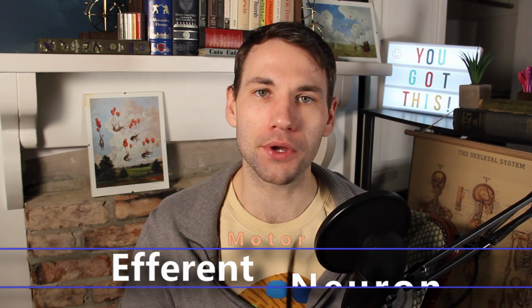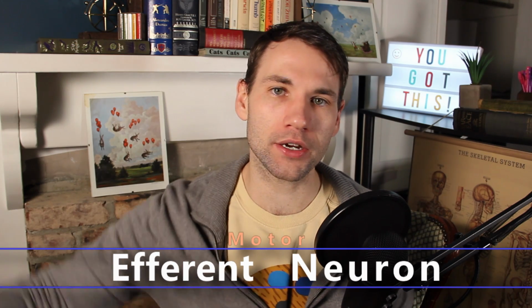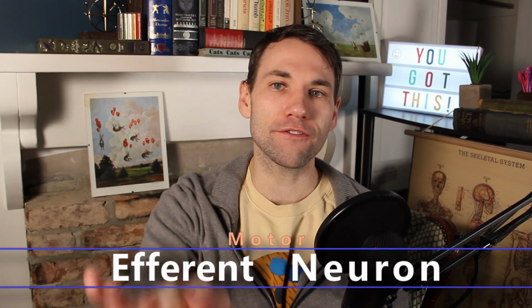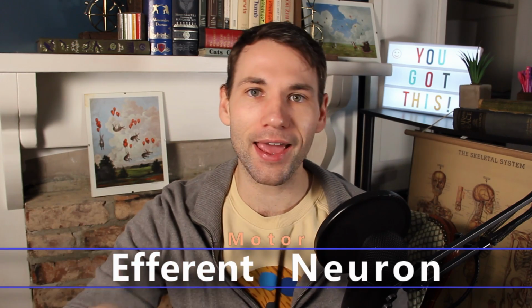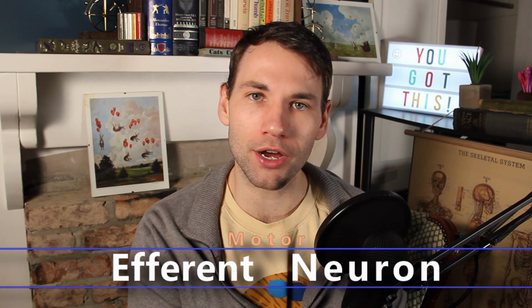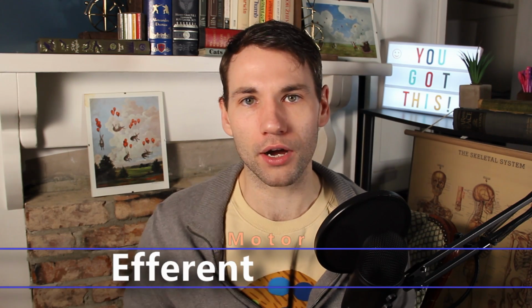The last naming scheme labels based on the direction the nerve carries information. So there's afferent with an A and efferent with an E. So I like to think E for exit. So efferent neurons carry information from the brain, the central nervous system, down to effectors, which of course kind of exit the signal through the body. So efferent neurons are your motor neurons.